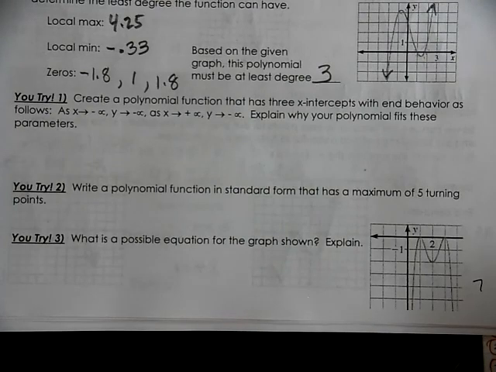So these are 3 that you can try. You can pause the video. Give these 3 a try. Come on back and I'll talk you through it. Go ahead, pause it.